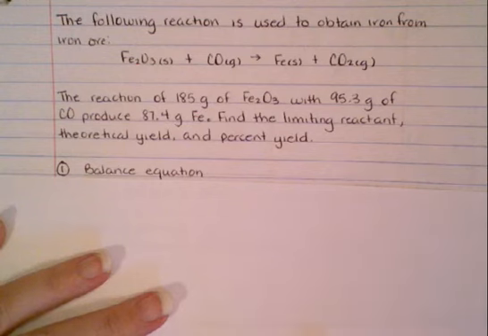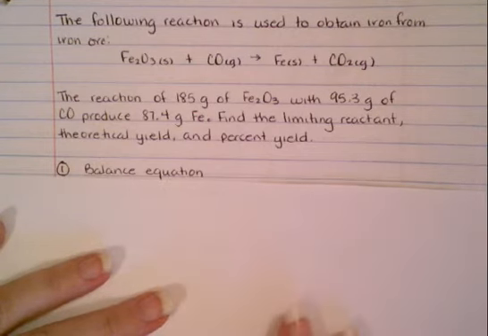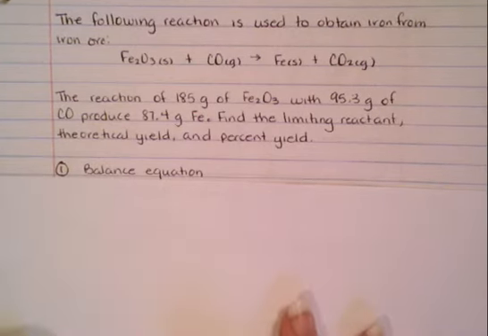We are given the following reaction, and it gives us two quantities and an amount that was produced. We want to find the limiting reactant, the theoretical yield, and the percent yield. So basically we're combining all the things that we've currently learned. The very first thing that I need to do is write a balanced equation.